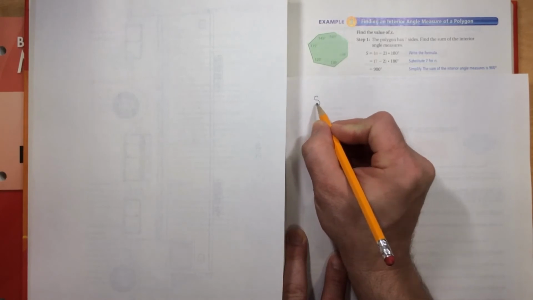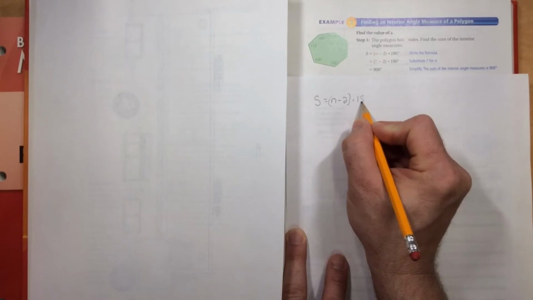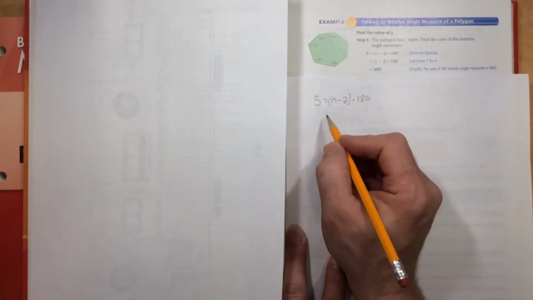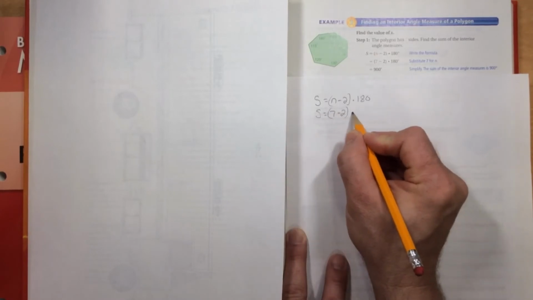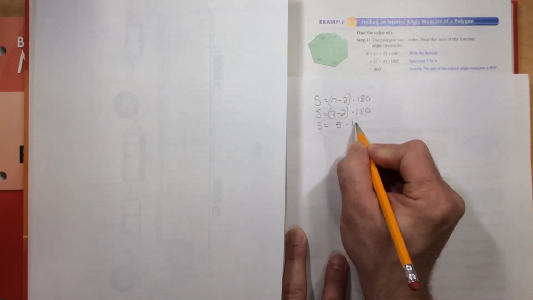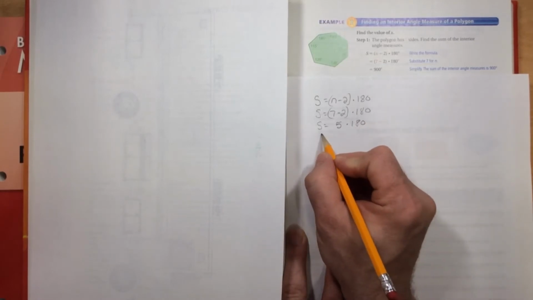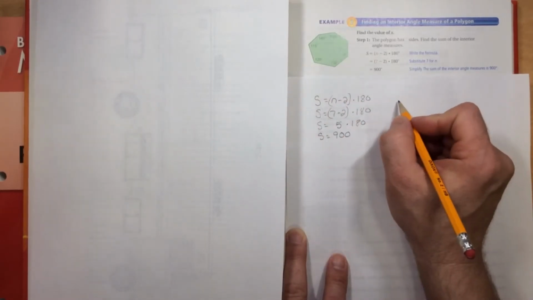So the sum of the angles will be n minus 2 times 180. And we said there are 7 sides, so 7 minus 2 times 180. And that'll be 5 times 180, which is 900. So now that we know they all add up to 900 degrees, we can write this formula down.